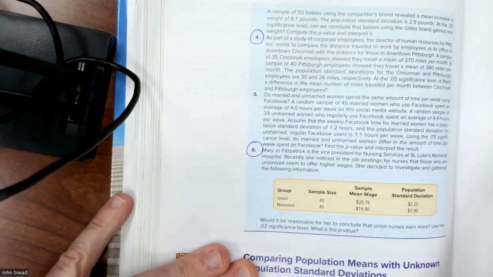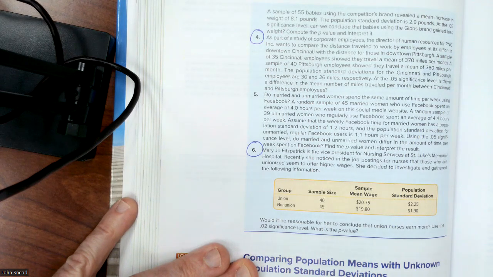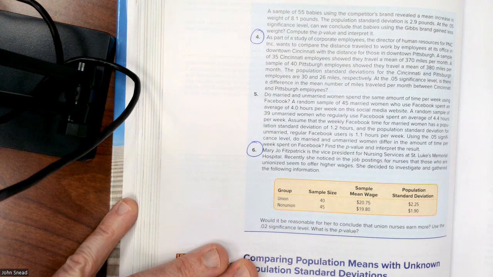As part of a study of corporate employees, the Director of Human Resources for PNC Inc. wants to compare the distance traveled to work by employees at its office in downtown Cincinnati with distance for those in downtown Pittsburgh. A sample of 35 Cincinnati employees showed they travel a mean of 370 miles per month. A sample of 40 Pittsburgh employees showed that they travel a mean of 380 miles per month. Population standard deviations for Cincinnati and Pittsburgh are 30 and 26 respectively. We've got a level of significance of 0.05. Is there a difference in the mean number of miles traveled per month between Cincinnati and Pittsburgh employees?